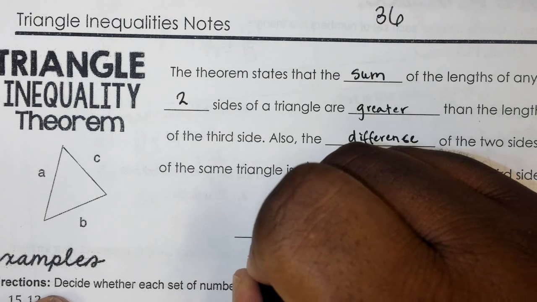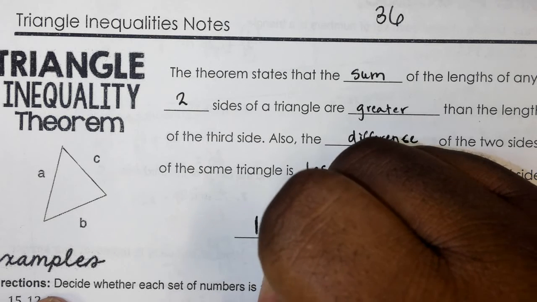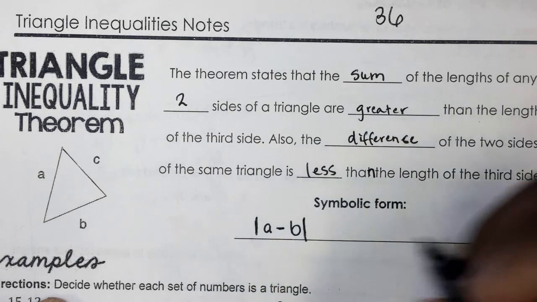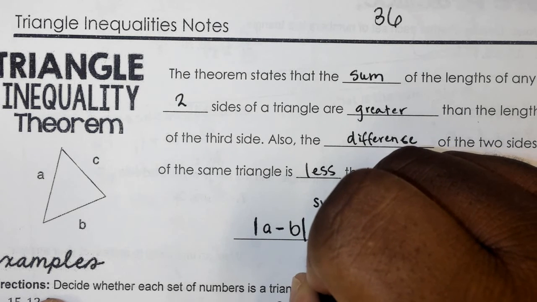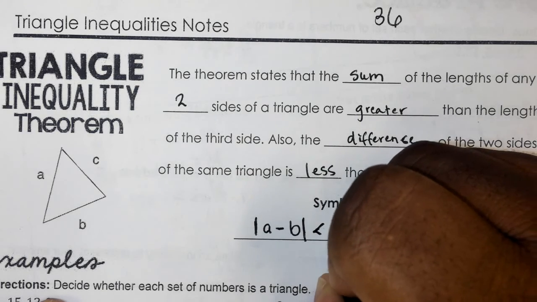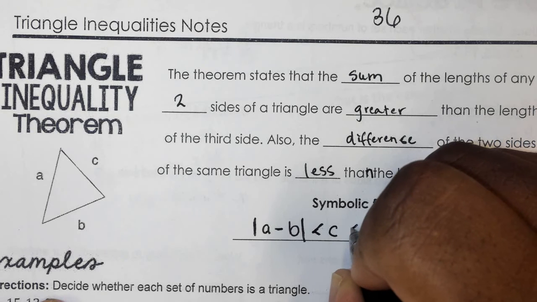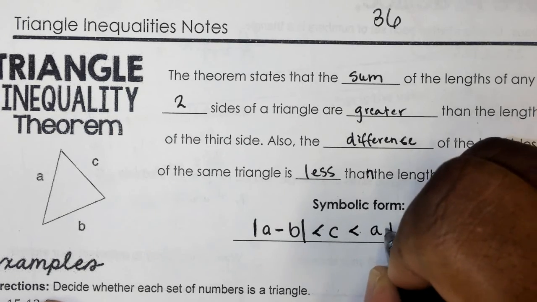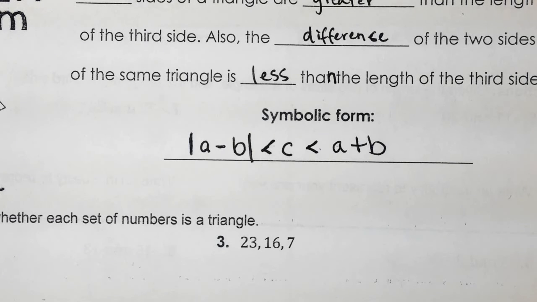They're saying the absolute value of A minus B is less than side C, but side C is less than the sum of A plus B. You're not really going to get that right now, but that's going to help you be able to figure stuff out further down. We're going to use it further down.